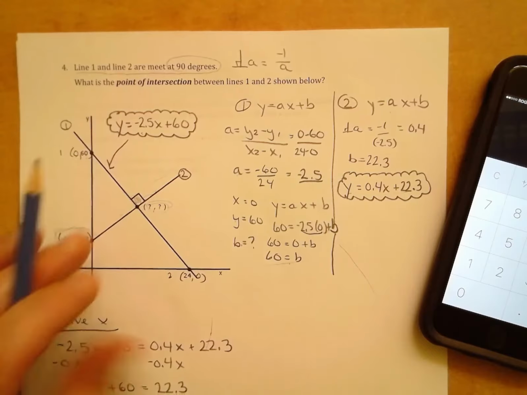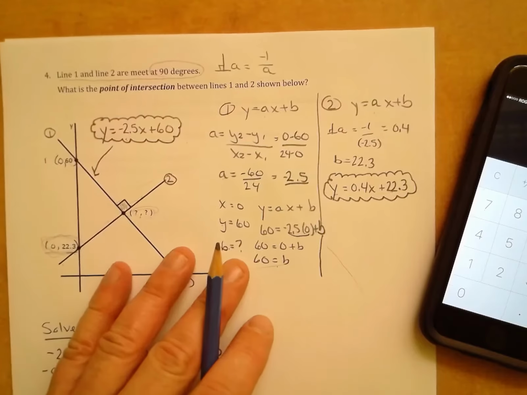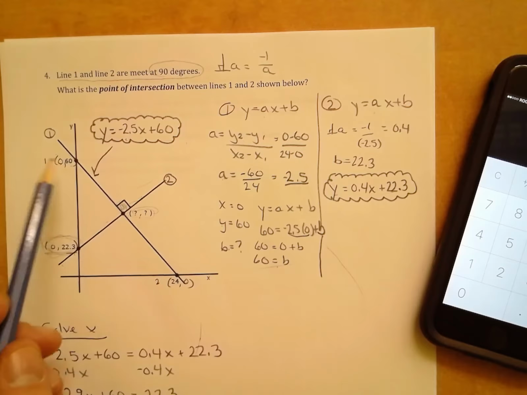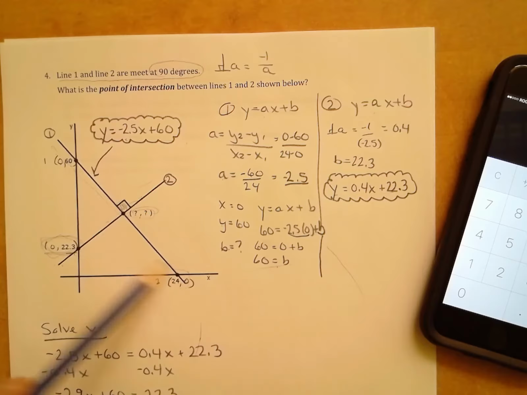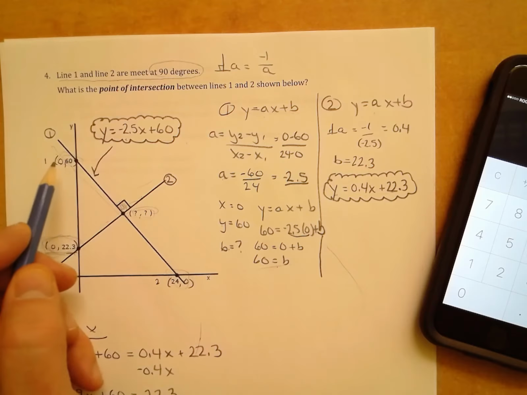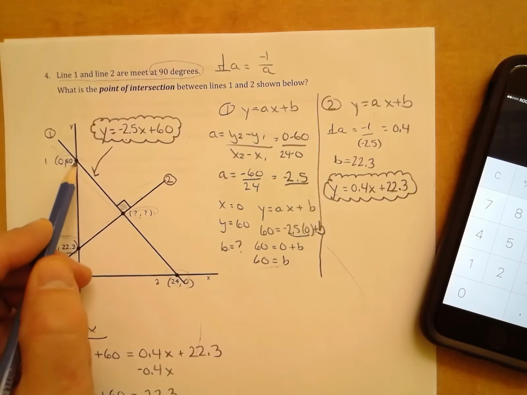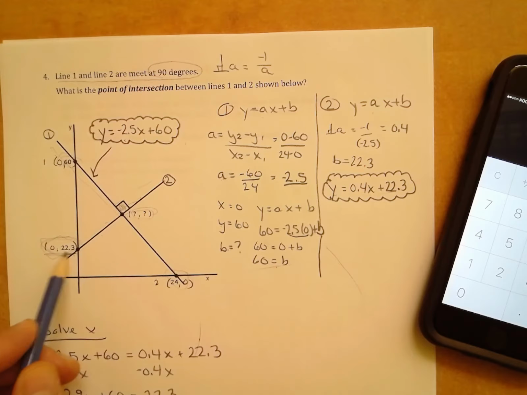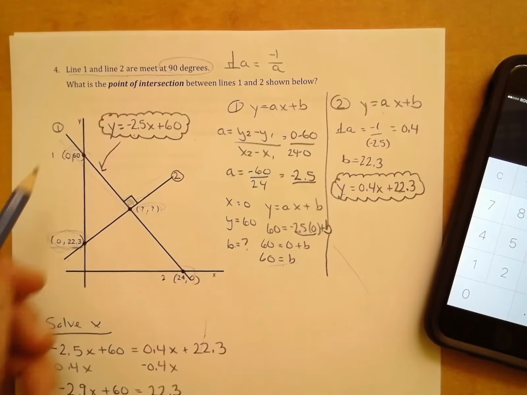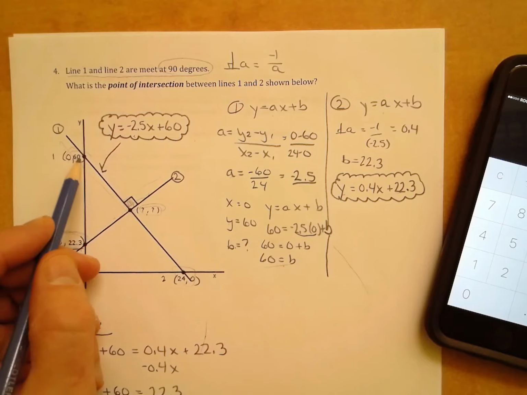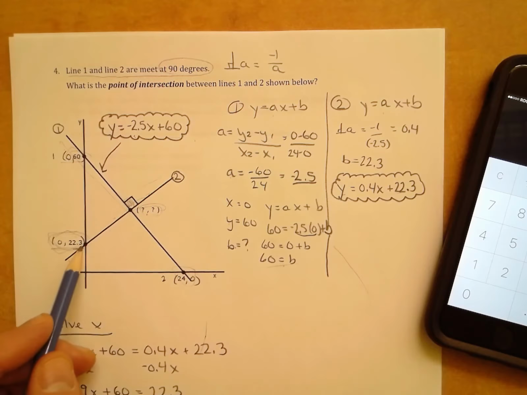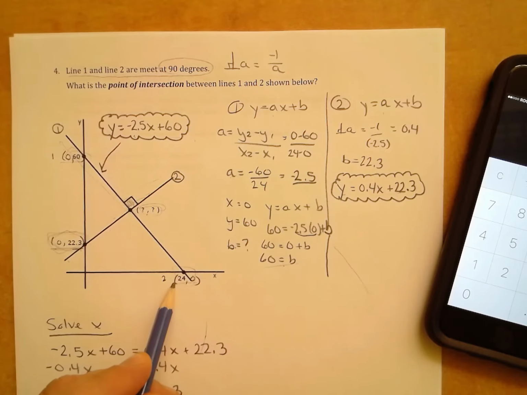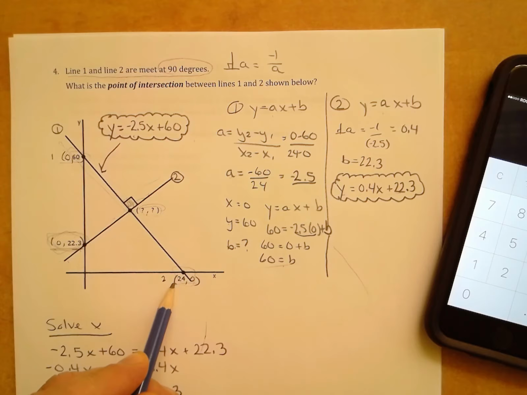So the question then becomes, which slope are we going to find first, and which equation are we going to find first? I called this one equation number 1 because we have 2 points in equation number 1. And let me back up. The second you see any of those intercepts that are only partially labeled, as yours originally were, we go ahead and fill in the rest of those numbers. So this isn't just 60, it's (0, 60), (0, 22.3), and (24, 0) for the x-intercept over here.